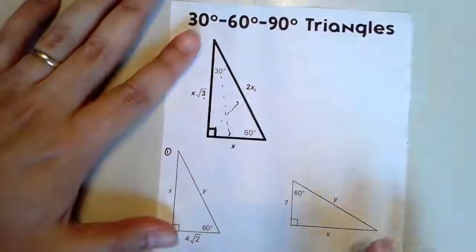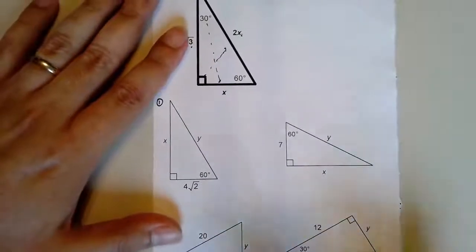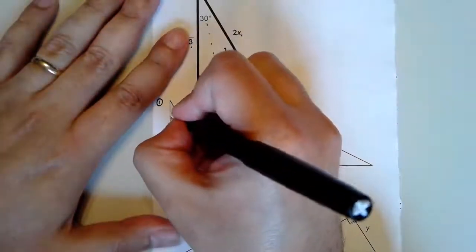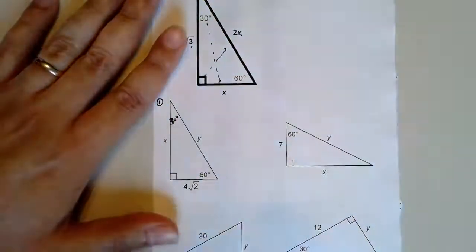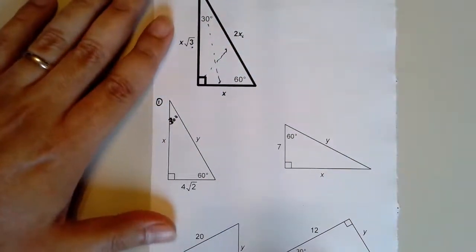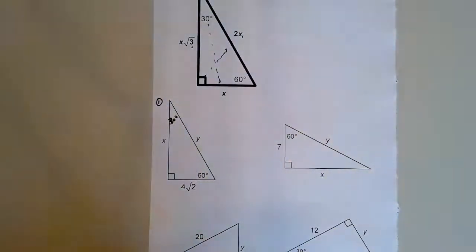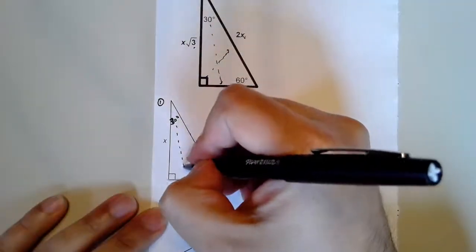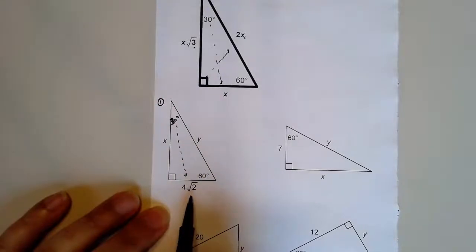So we got to figure out what we know and what we need to figure out. Okay, so we got 60 down there, so that means this has to be 30. This has to be 90. Okay, they told us 4 square root 2, 4 times the square root of 2. Is that the shorter? It's obviously a leg, but is it the shortest leg or is it the longer leg? Well, what is it opposite? It's opposite 30. So if it's opposite of 30, it's the shorter leg.